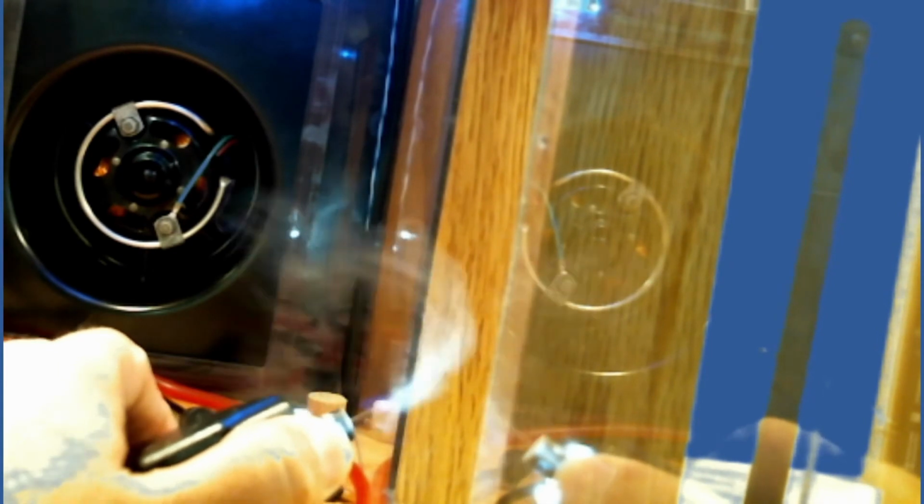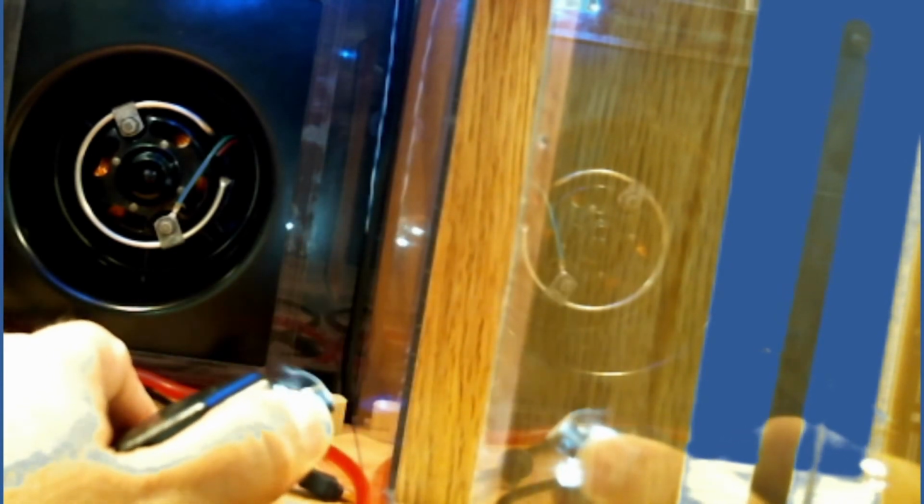Let me see if I can. You can't see me open the door, I don't think. Yeah, you can. I can open it there a little bit. But the smoke, you can see it's definitely blowing back into the main body there. So I'll leave that door closed.